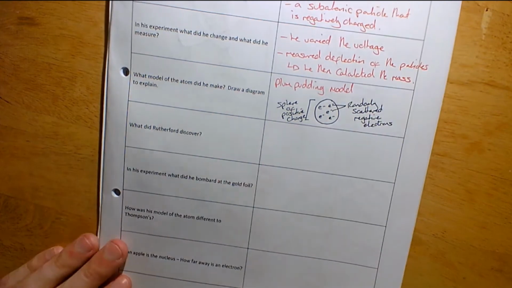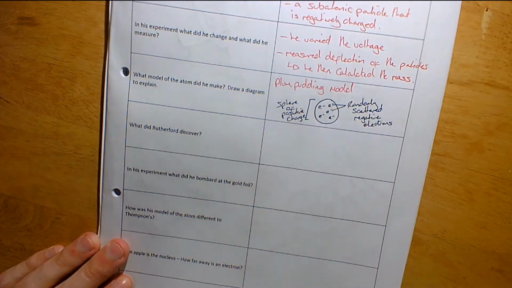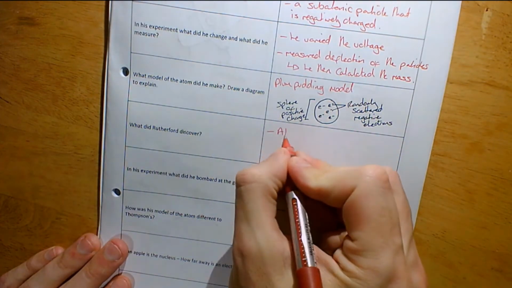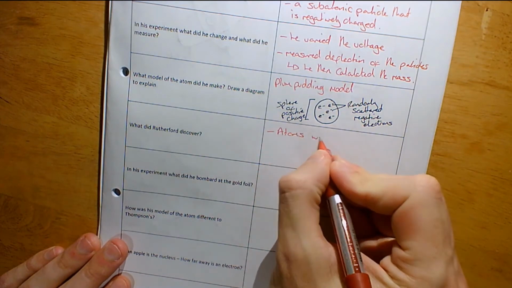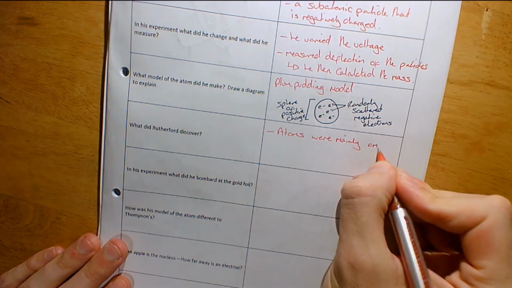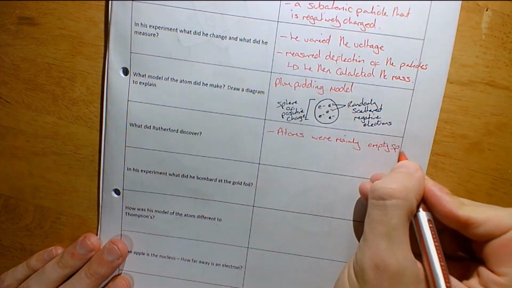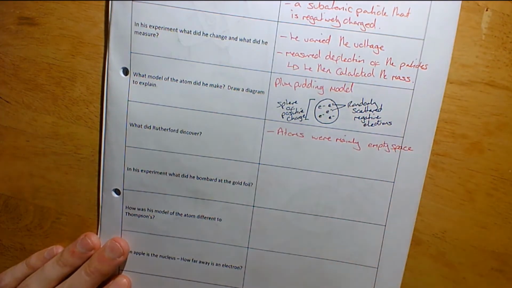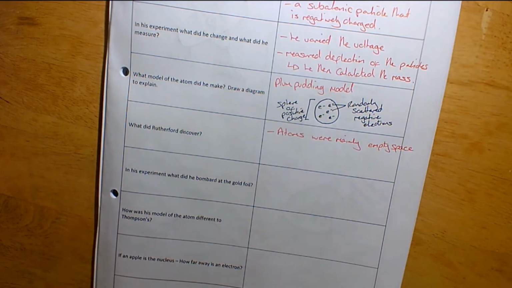So what did Rutherford discover? So Rutherford discovered that atoms were mainly empty space, and that's because those alpha particles he was firing at the gold foil, about for every 8,000 that he fired, 7,999 went straight through and didn't hit anything.